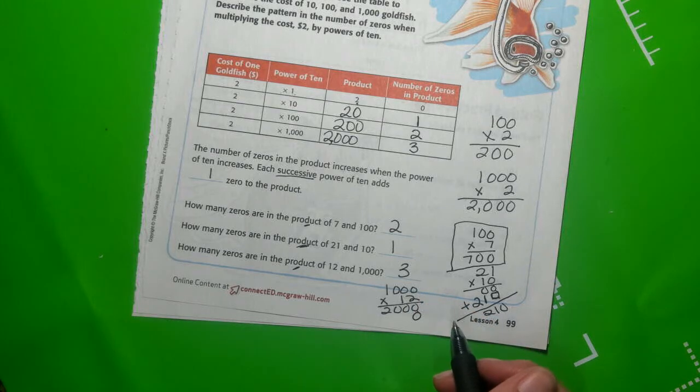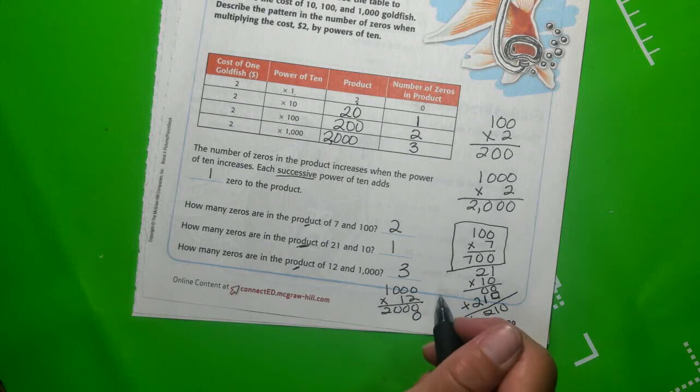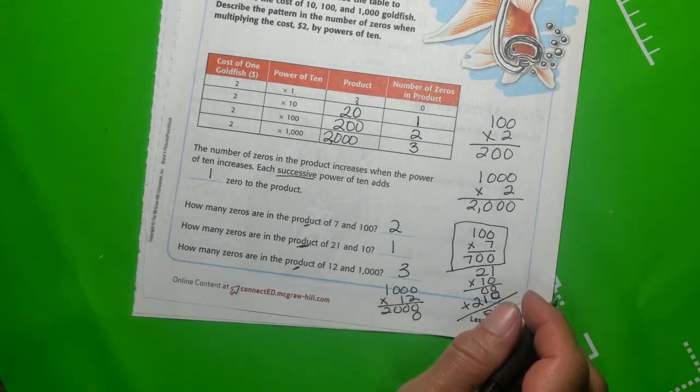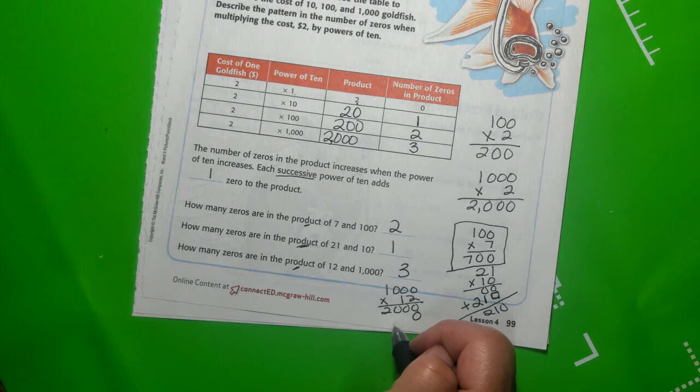Your parents might have a different way to do their math. So listen to their way too. There's a bunch of different ways. We can do a different lattice multiplication another time, but we're doing this. But hopefully you guys learn multiplication with double digits in 4th grade. So here we go. Ready?